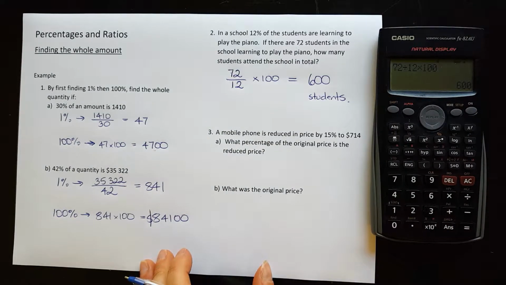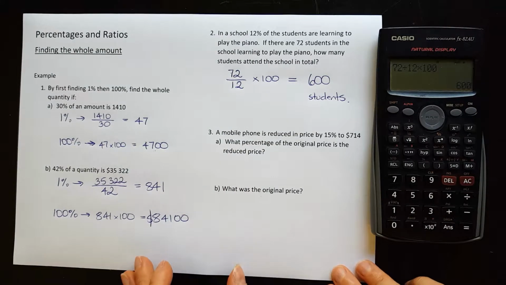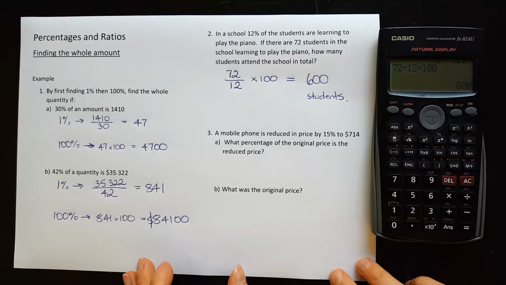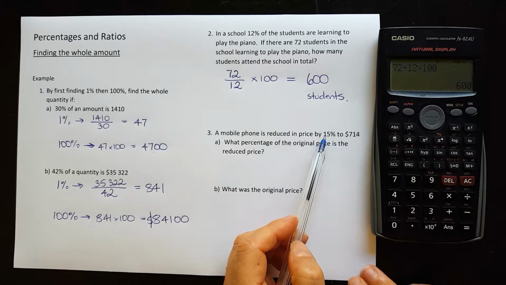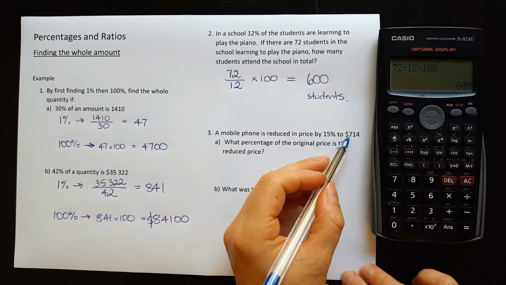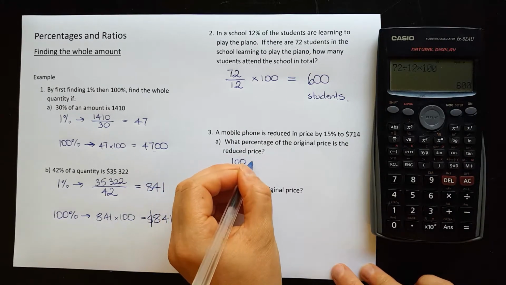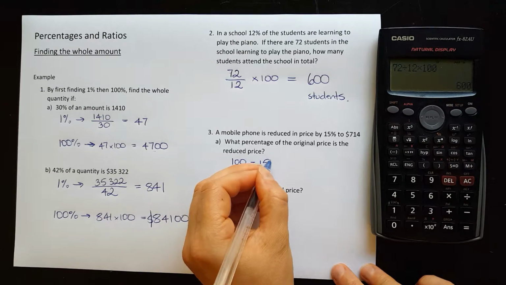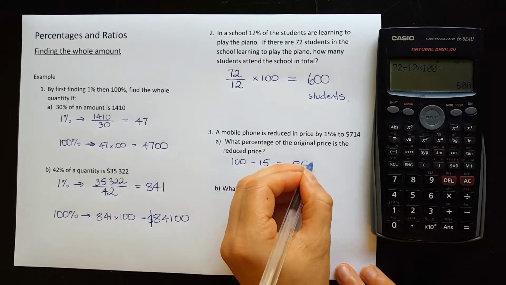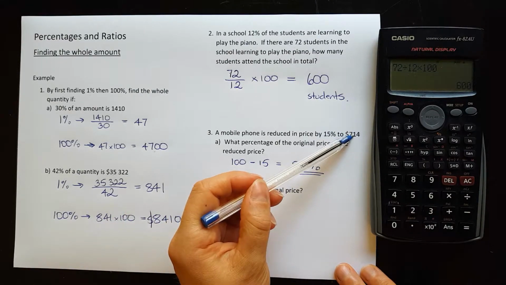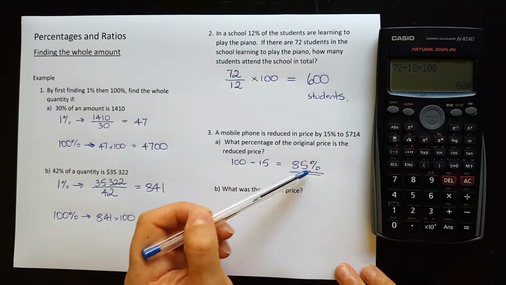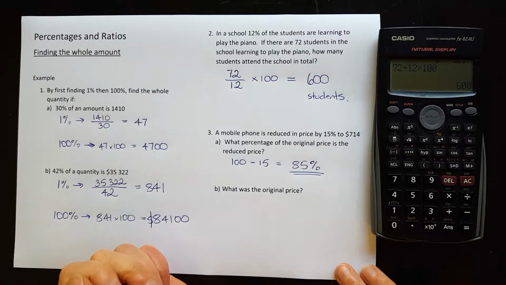Let's look at question 3. A mobile phone is reduced in price by 15% to $714. What percentage of the original price is the reduced price? I've had a discount of 15%, which means that this price is actually, if I take that 15% off 100, 85% of the cost. So this isn't 15%. I'm not paying 15% here. It's actually 85% of the full price.